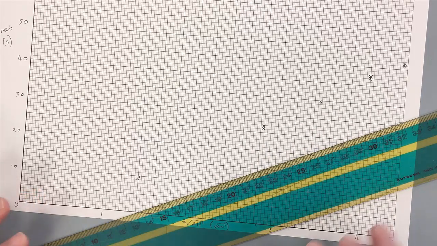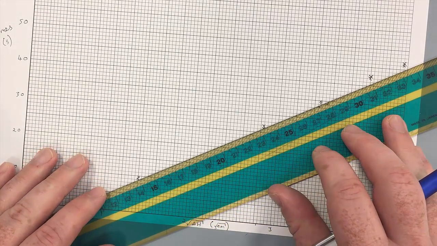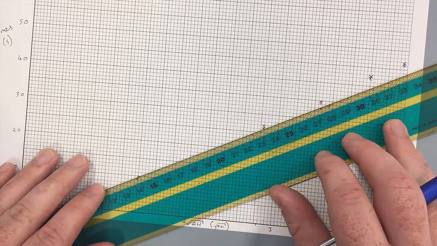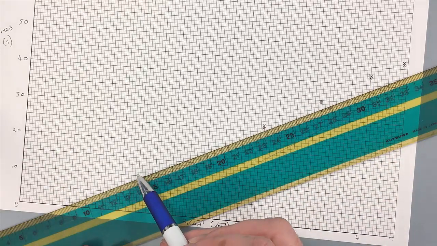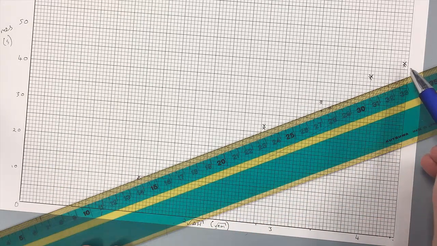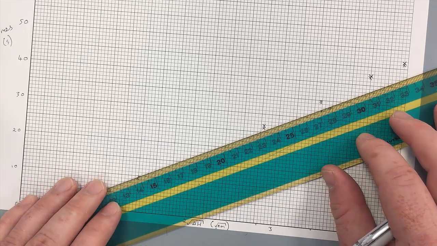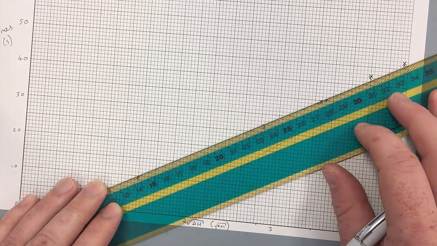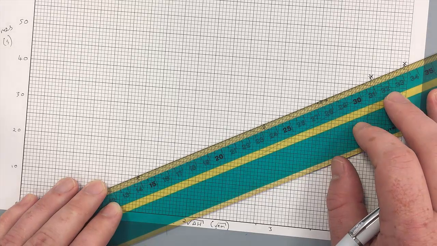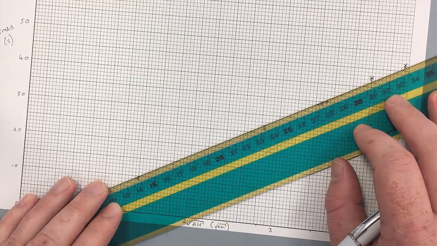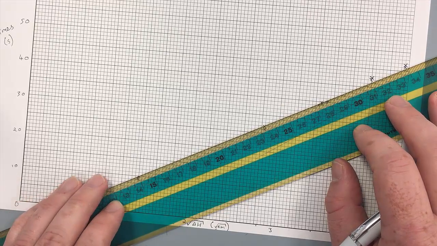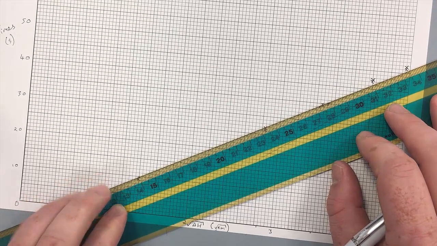So my shallowest line of best fit is going to start from as high as possible at the bottom end and go to as low as possible at the top end, hopefully intersecting most of those data points along the way. So as high as possible there and as low as possible at the top end. And that looks like it does fit those other points reasonably well. And I might exaggerate it slightly just so it's slightly more visible for you guys.